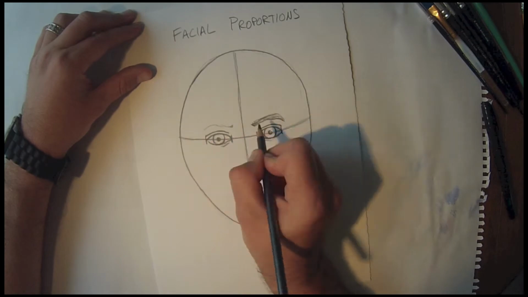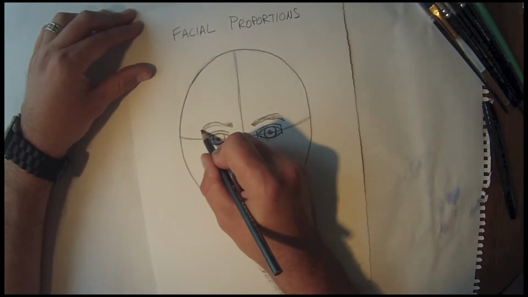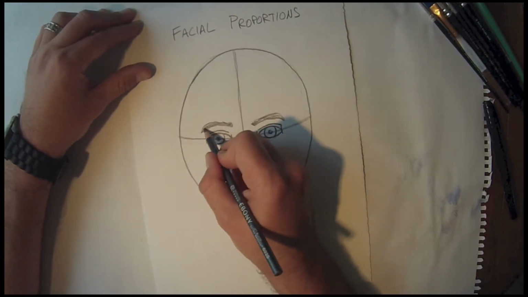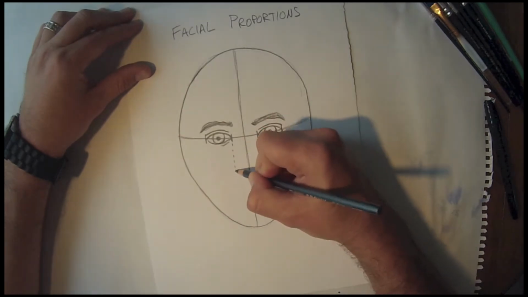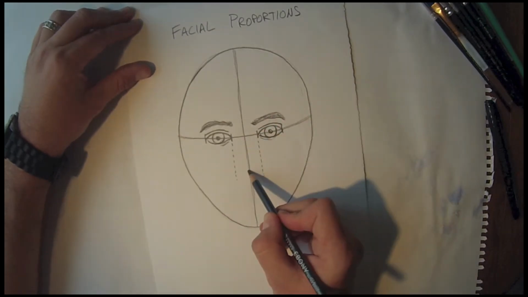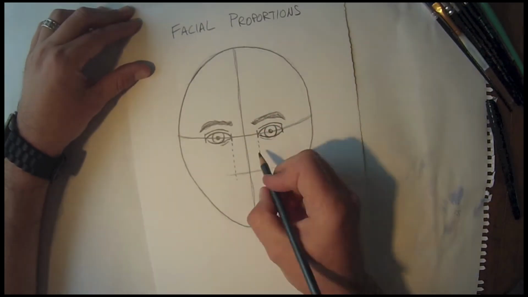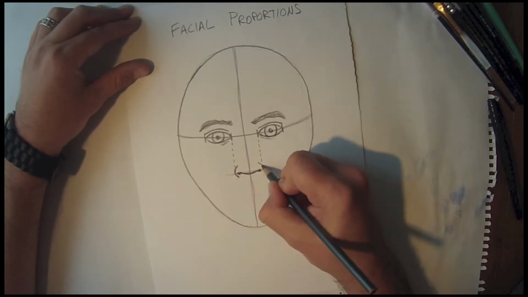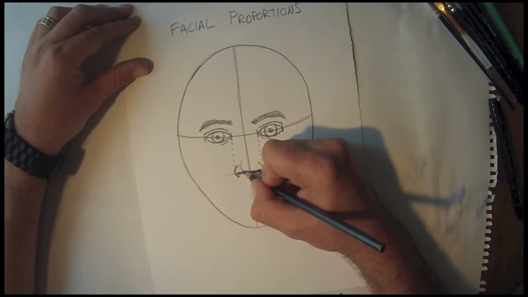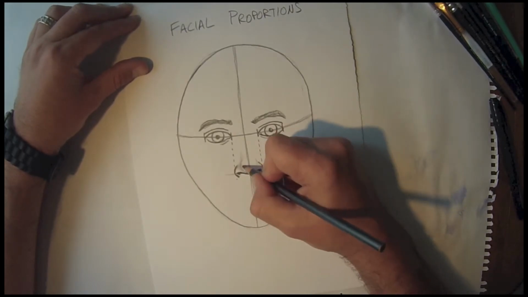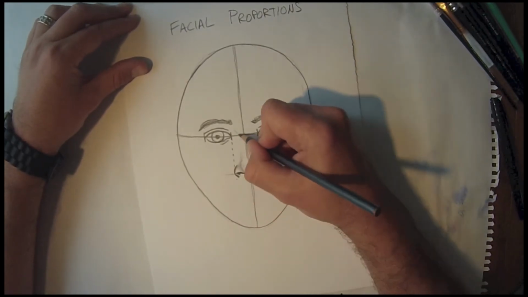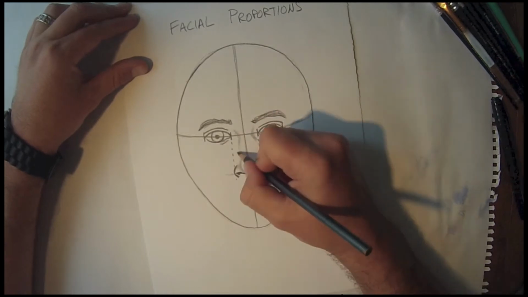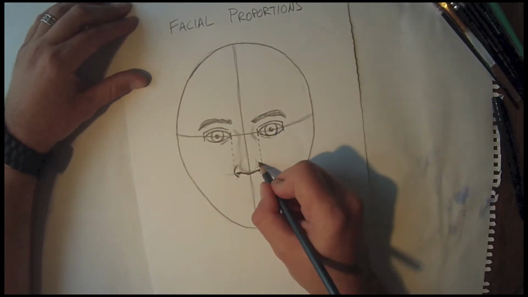Now the bottom of the nose will fit halfway between the eyes and the bottom of the chin. The width of the nose should line up with the inside corner of each eye. So I've got some dotted lines there for you to see the width, and then another horizontal line for the bottom of the nose. Sketch in the tip of the nose there. Add some shading up in between the eyes and down for the bridge of the nose.